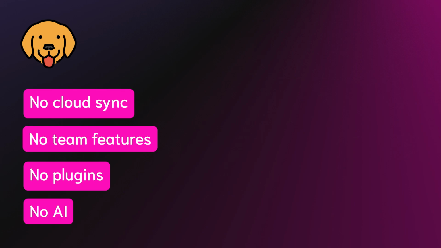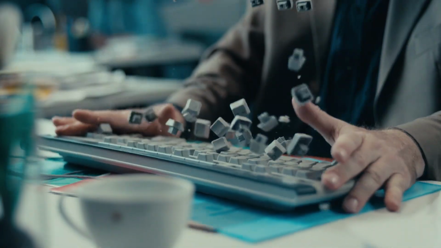Of course, because of that, there is no cloud sync, there are no team features, there are no plugins, and there's absolutely no AI. But that's the point. It's fast and minimal, and it makes HTTP requests. So if you're the type of developer who values just being able to make a GET request to check that the API you've been failing to communicate with in JavaScript actually exists, Bruno is a strong contender, especially if you like dogs and plan on running your API collections as many times as you like until the inevitable heat death of the universe.